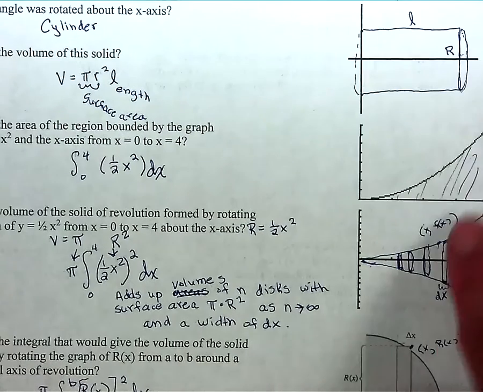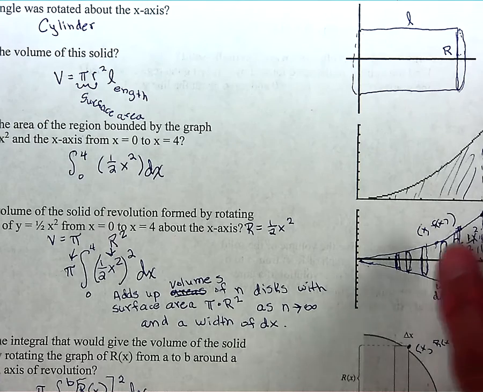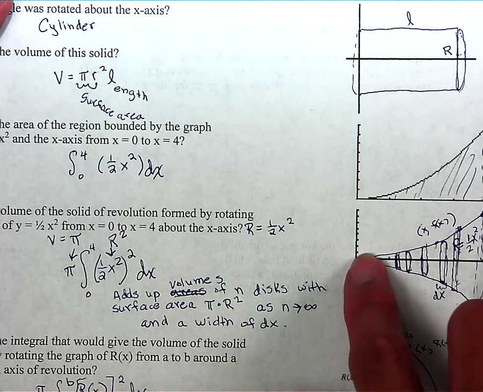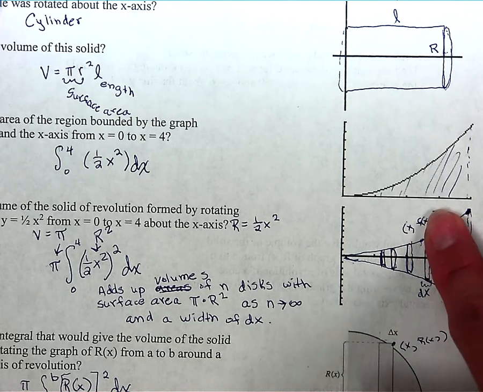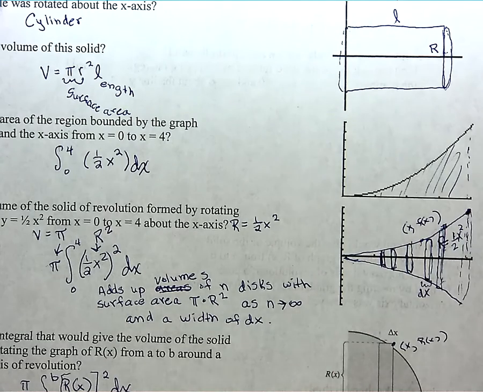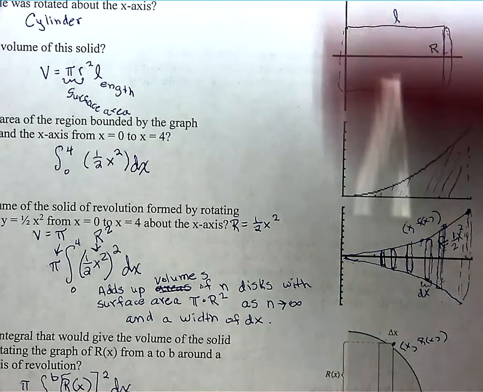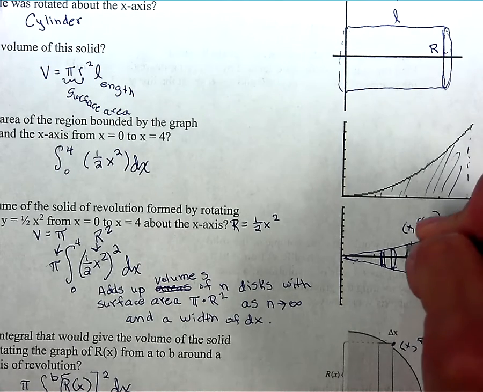So applying that to a curve, the surface area is still pi times the radius squared, only the radius is changing now, which makes it calculus instead of algebra. F of x gives the height of the rectangle at each point, or since this is not a rectangle, really we're thinking of these as being discs.